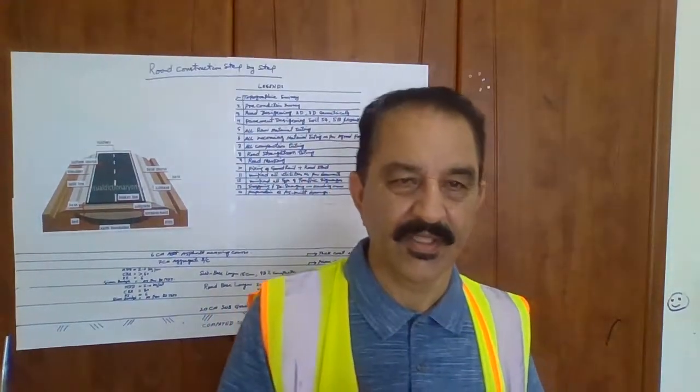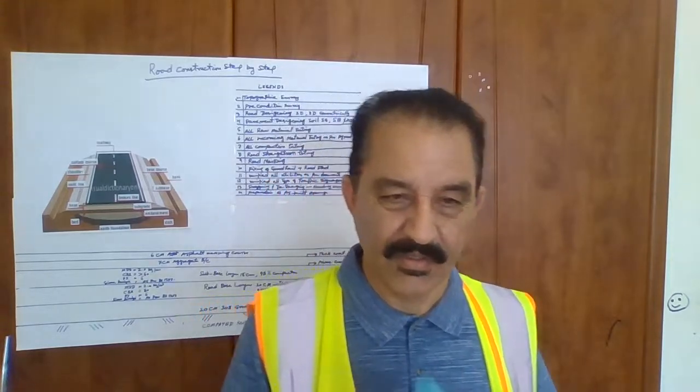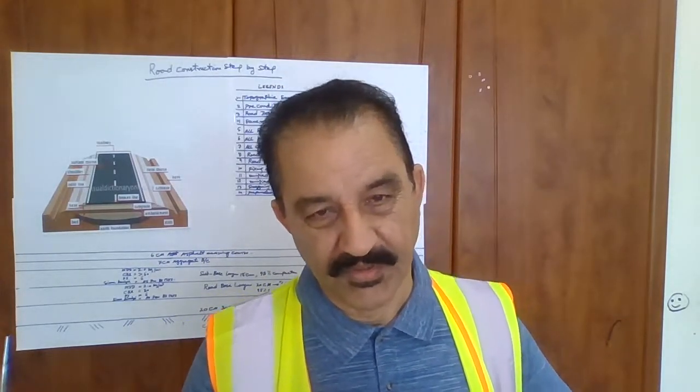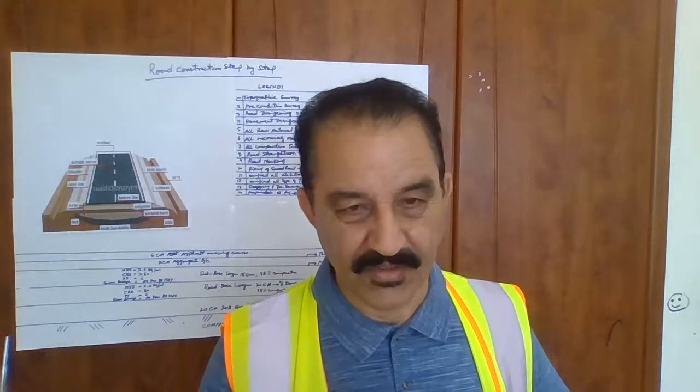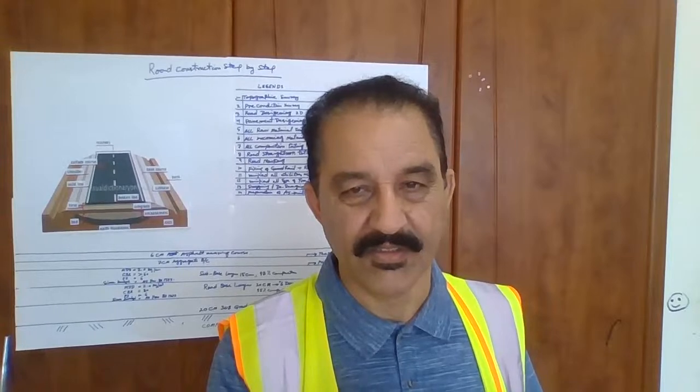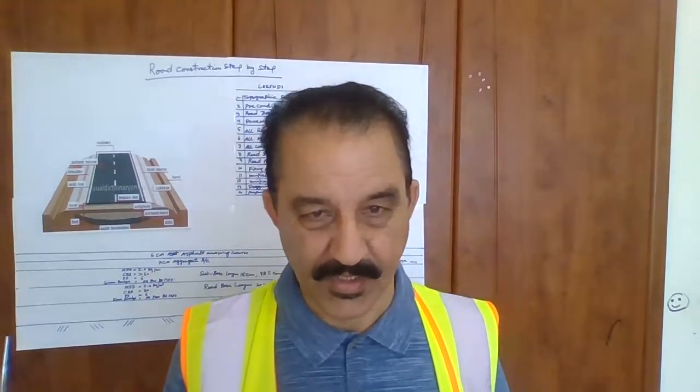In addition, all the physical tests of the raw material should be conducted, and all the frequency tests, particularly for the CBR, and the soil tests, which are the proctor test, moisture relation test, and Atterberg limits, and everything. All of these steps are to be followed as we discussed.